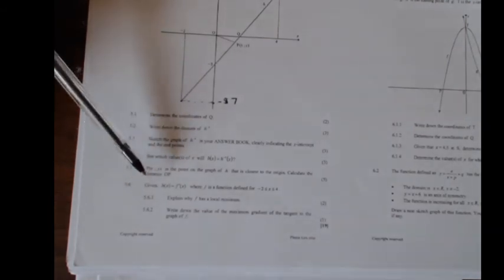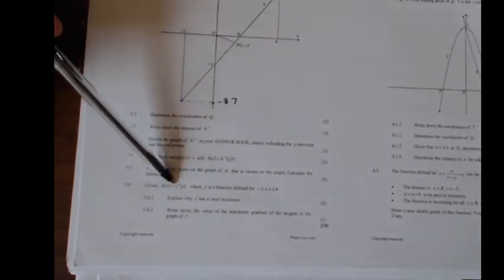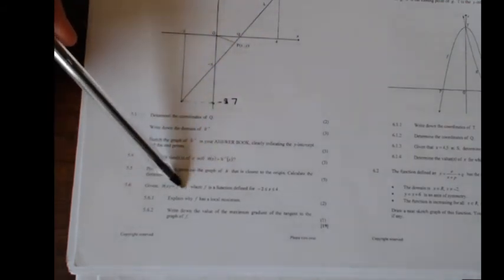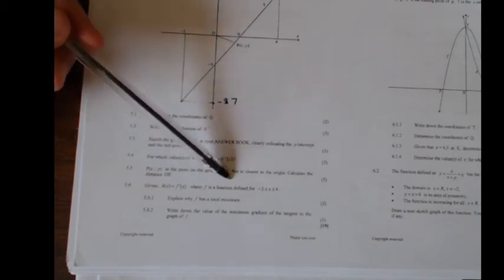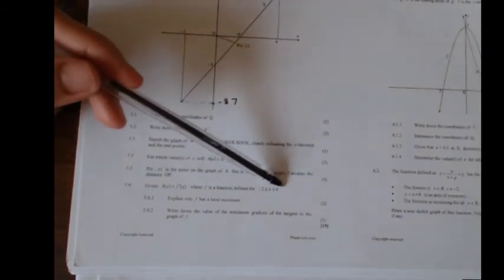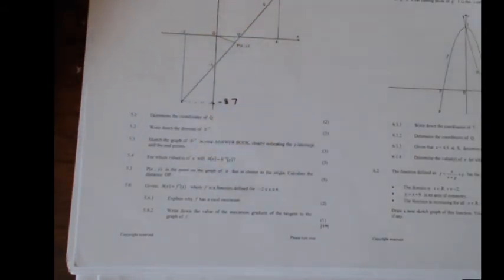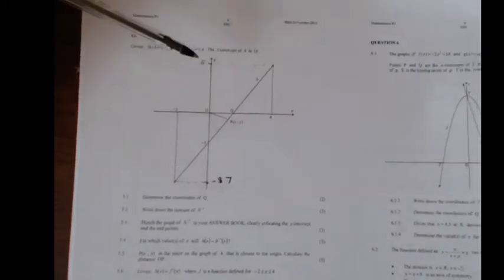Okay, so 5.6 says given that h(x) is the derivative of f. So this graph here basically is the derivative of another graph where f is a function defined only for x between -2 and 4. So a function that has the same restriction on the domain as this graph here. Then it says, explain why f has a local minimum. Okay, right.